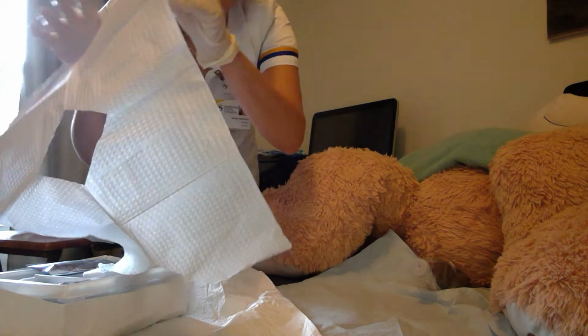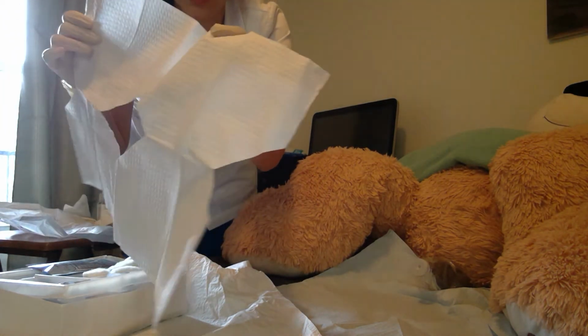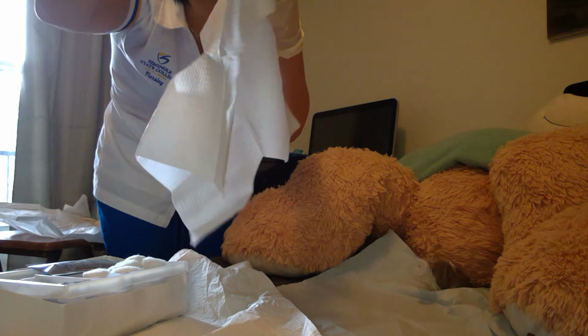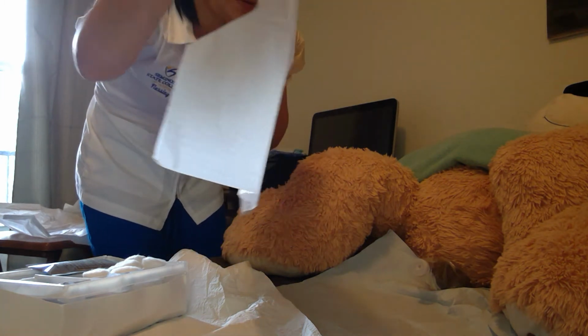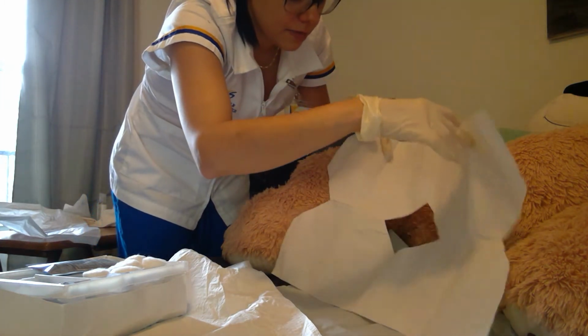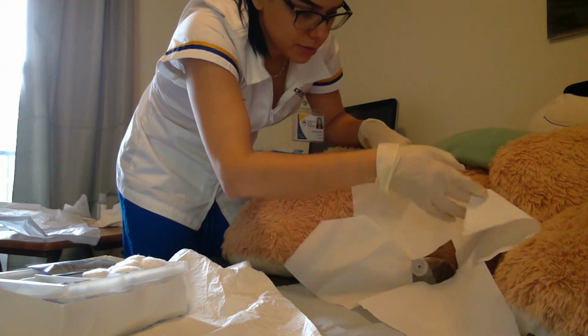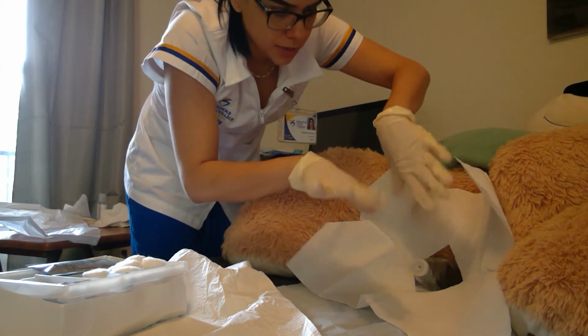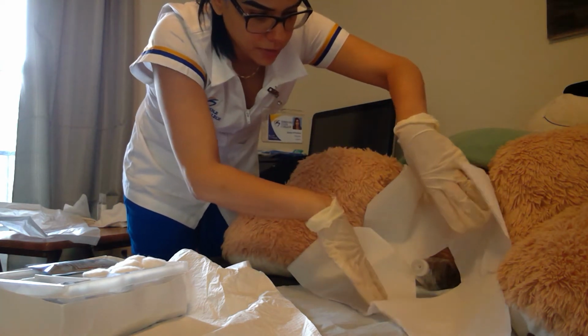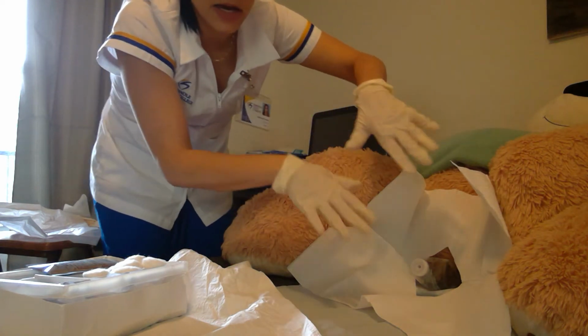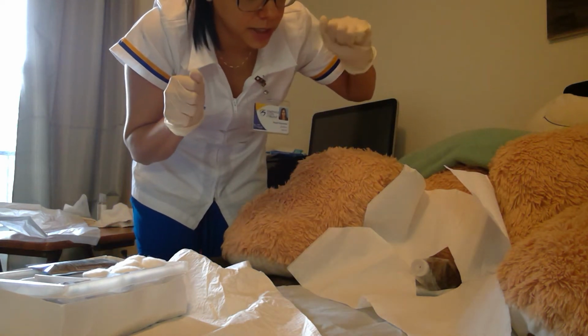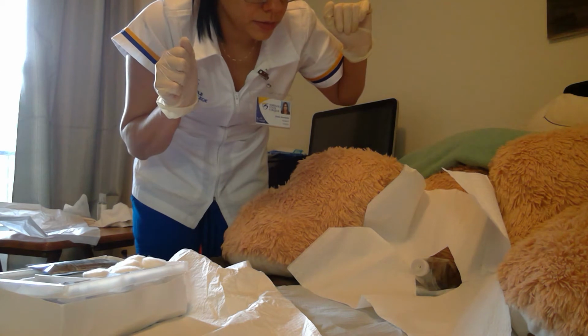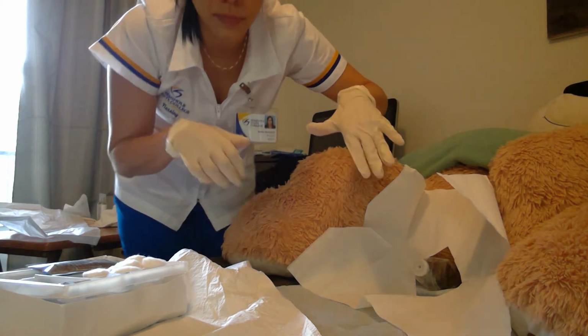Okay, and this is where I'm gonna put my patient's vagina, so I have access, and making sure I don't touch anything but my drape. Okay, so basically I have exposed what I need to work with.